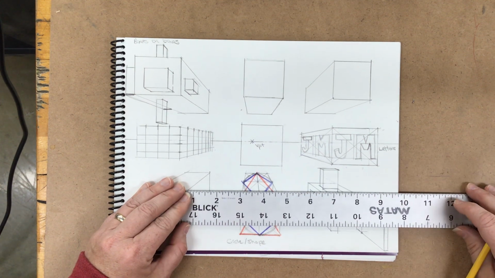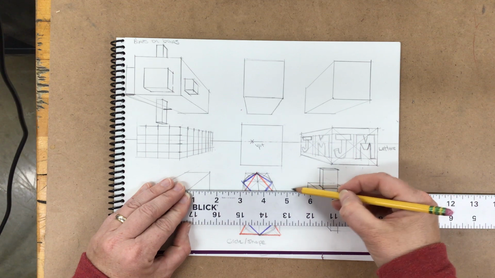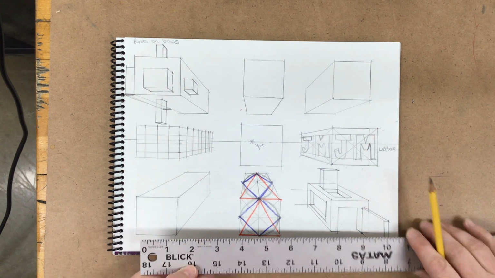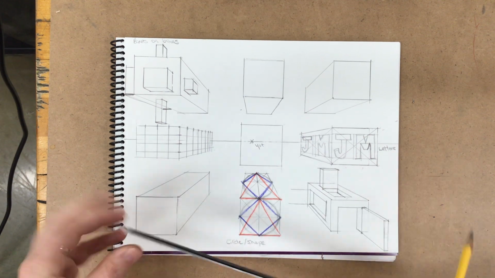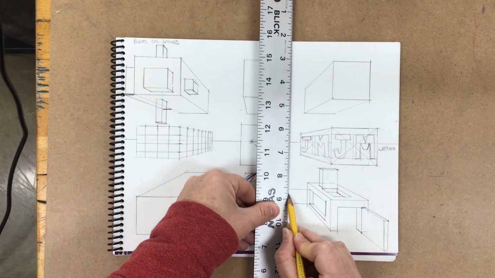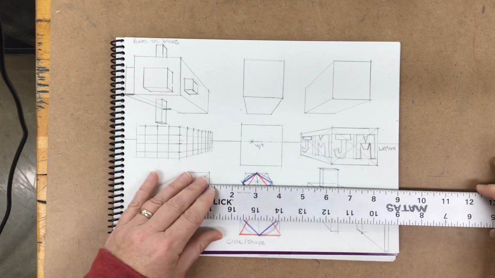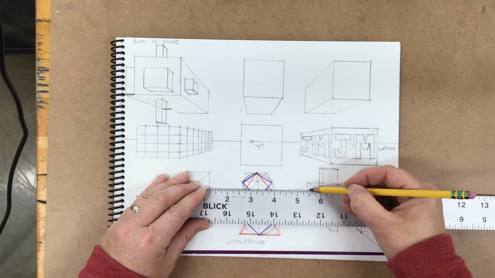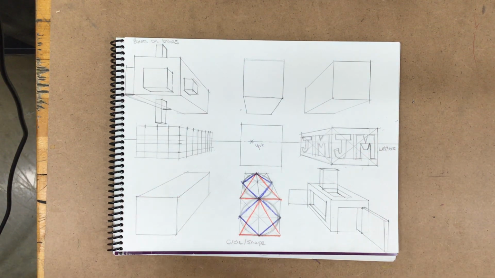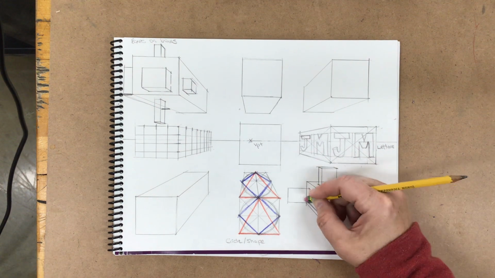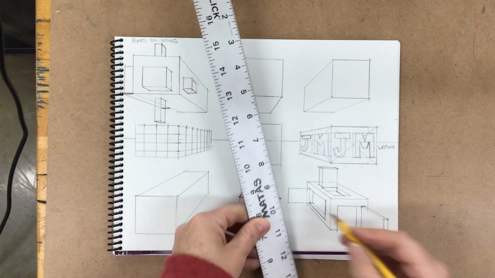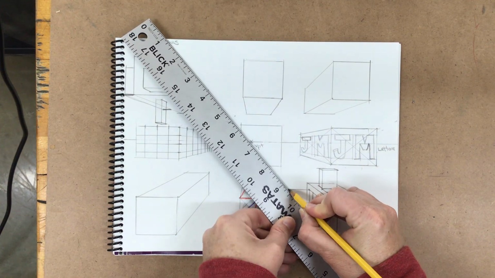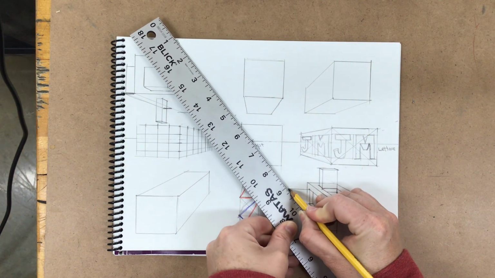Just go straight out. Now I want to make sure this looks rectangular since the opening is kind of rectangular. But it's still going to be small because it's farther away. So I'm going to make this super skinny because it's kind of far away.